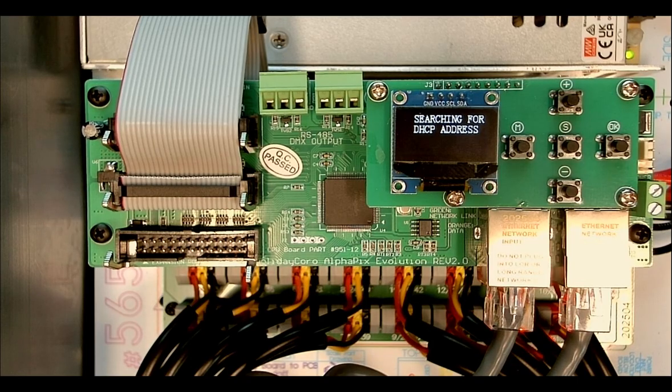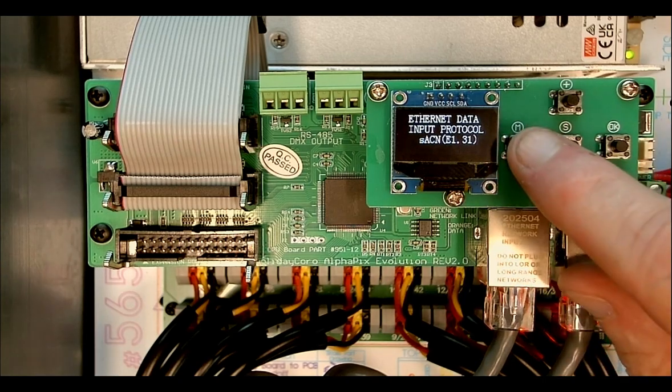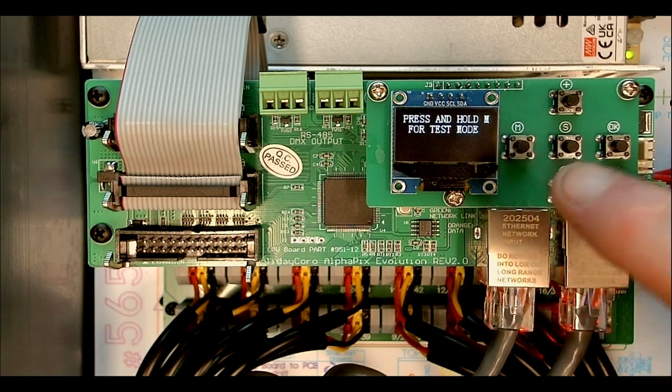Now in our particular case, this setup, we do not have a DHCP server on the network. If you did have one, it would select the DHCP address from the server and then display it on the screen for you. Now in this particular case, it did not find that address and it had to go back to its default address of 192.168.0.50.